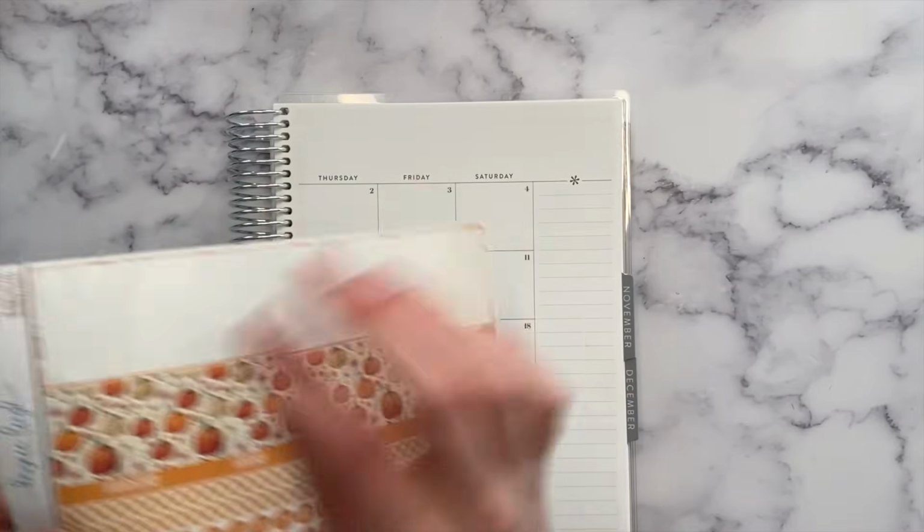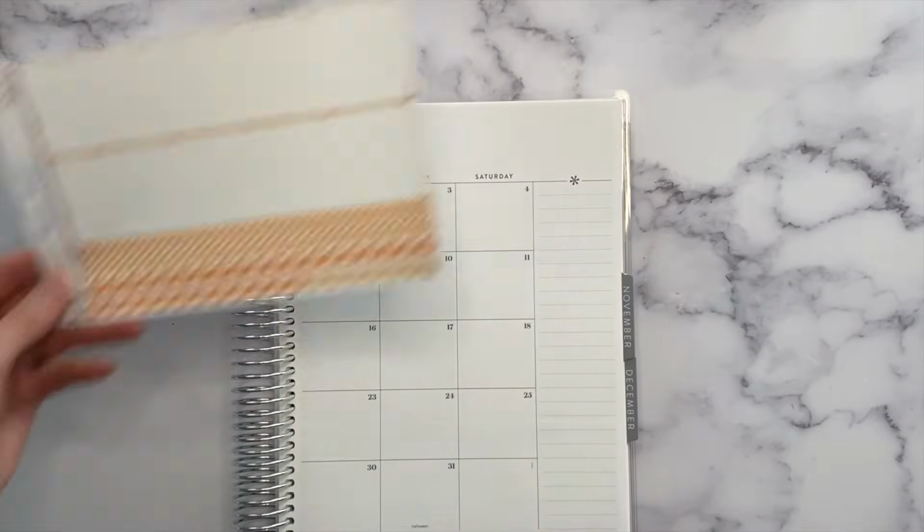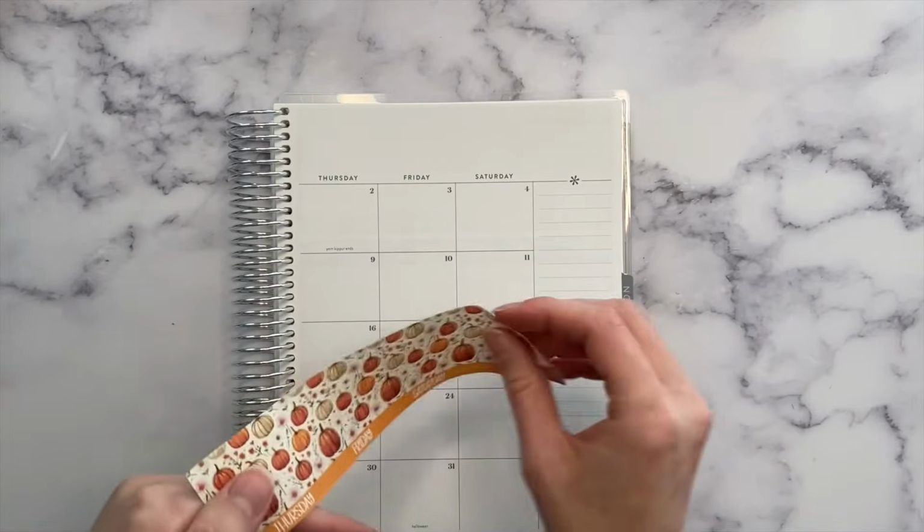But let's just get started now, putting my October stickers in. So this is all I need from this sheet. I'm just going to use the headers.